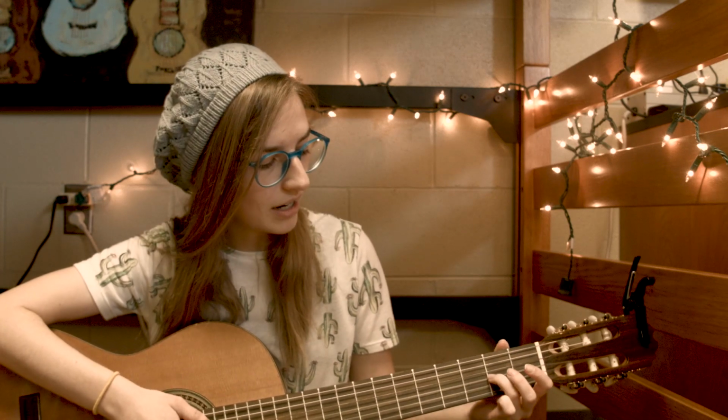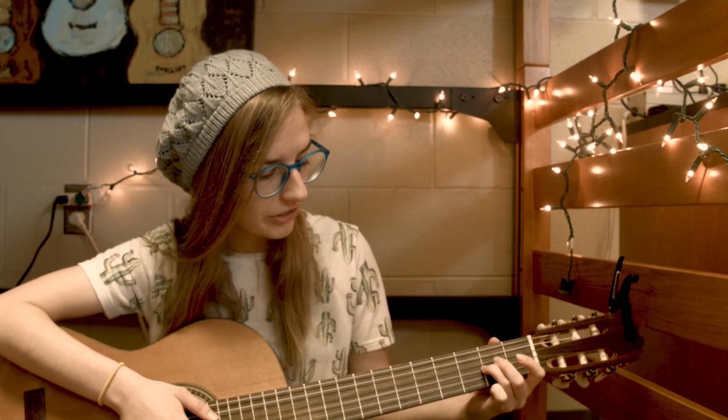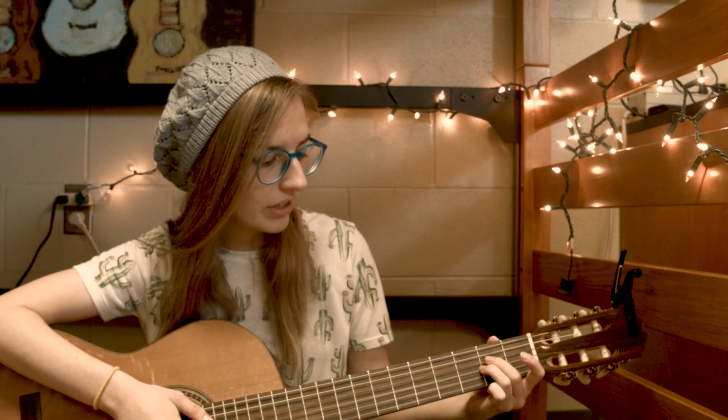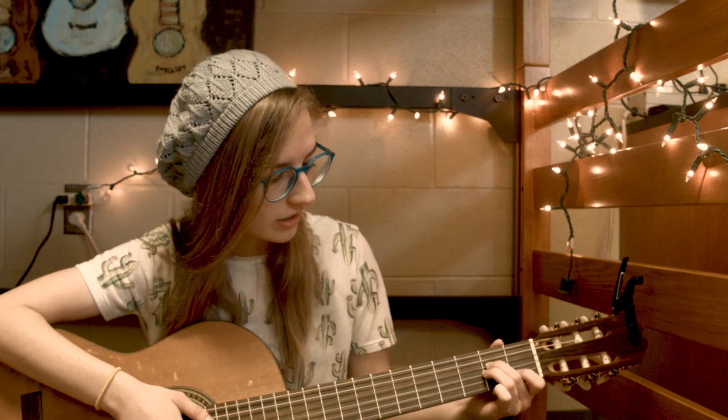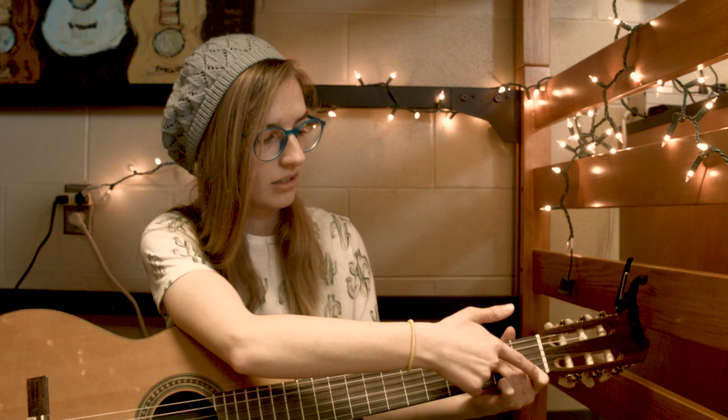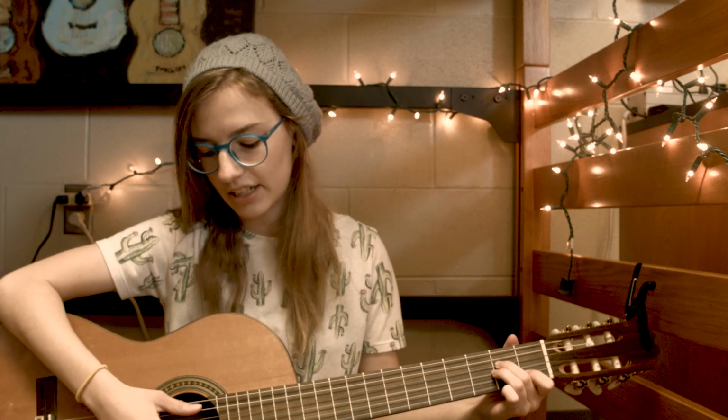You'll want your third finger behind the second fret on the third string, your second finger on the fourth string behind the second fret, and your first finger on the second string behind the first fret. And you'll want to play from the fifth string down, so it'll sound something like this. So now we're going to learn C.